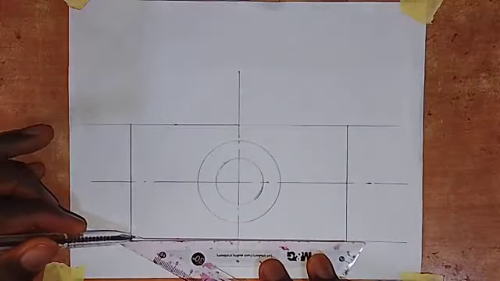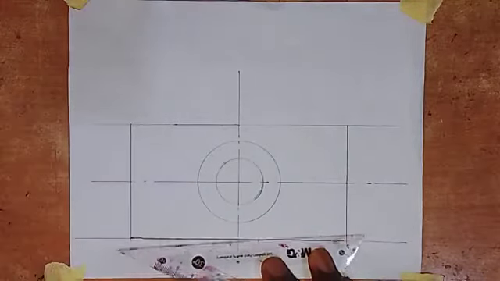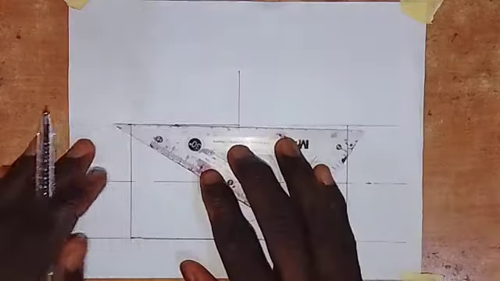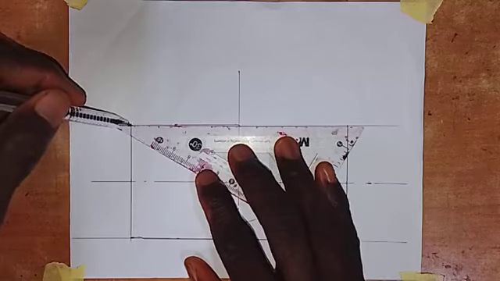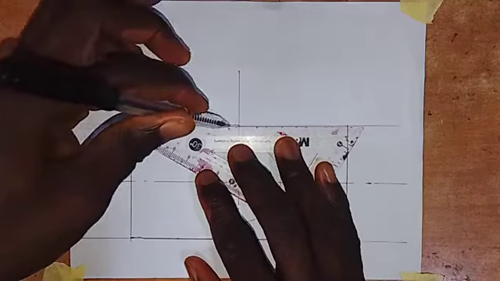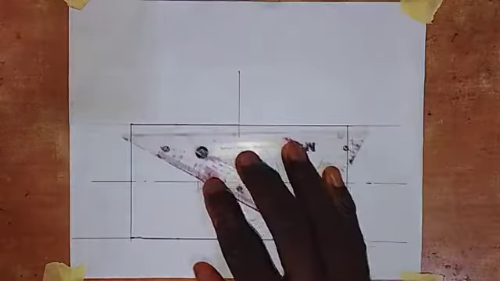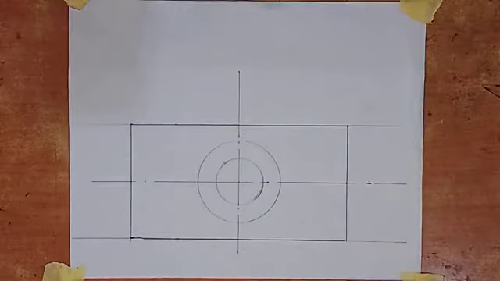So we make this a thick line from here to this end, and come up here also. We also draw it and make it a thick line, from here to this end. So here we have this. Okay. So the next thing that we have to do is to put the two small circles.